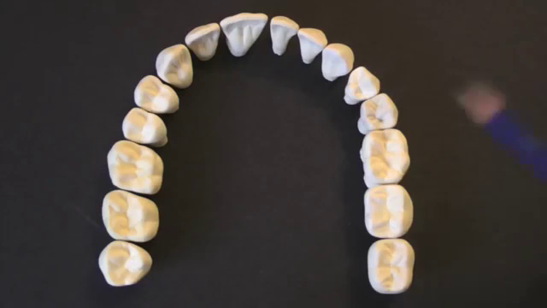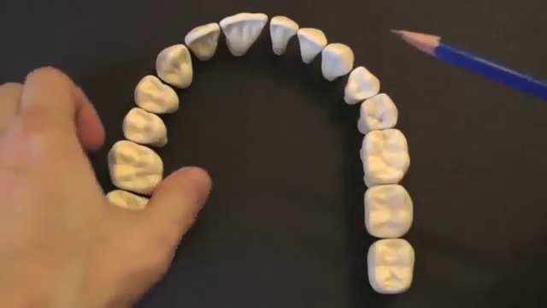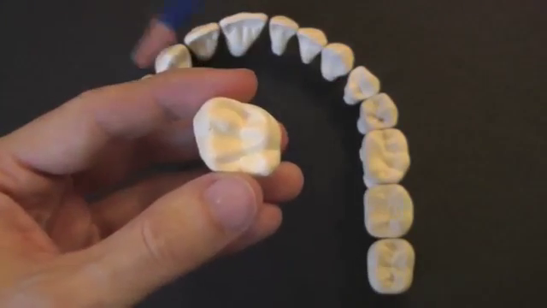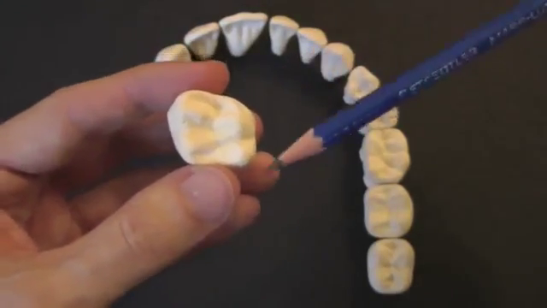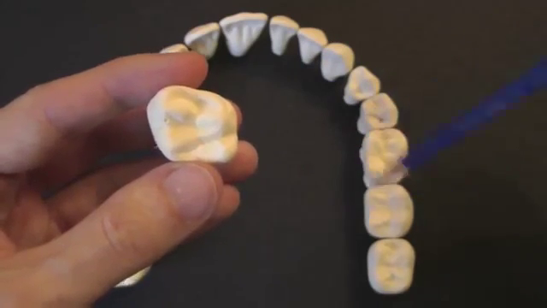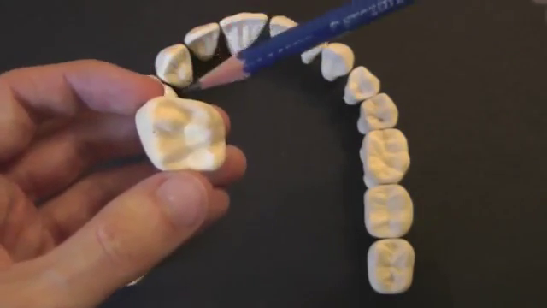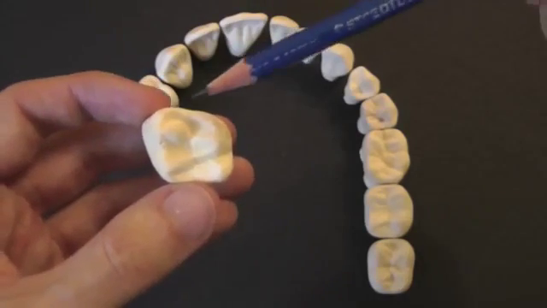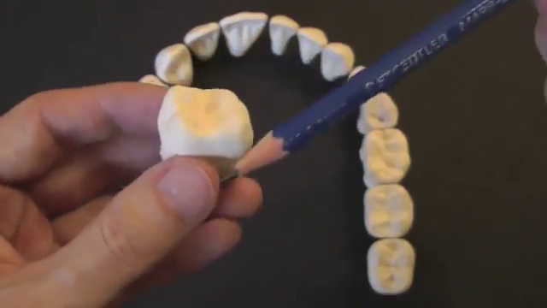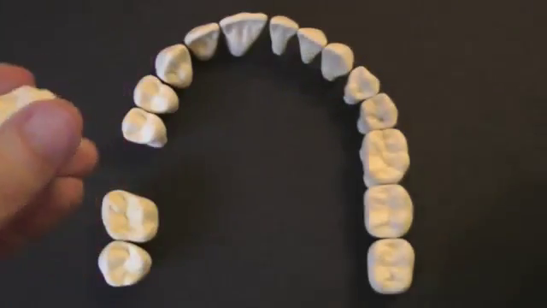For the direction of the teeth in the mouth, we use the terms buccal, which is the cheek side. If I take a tooth out of the arch, we can explain this. If it's on the cheek side of the mouth, it's buccal. If it's on the inner side, it's palatal, or on the lower, lingual, because it's next to the tongue. Towards the front of the head is mesial, so that's this side, and towards the back of the head is distal.